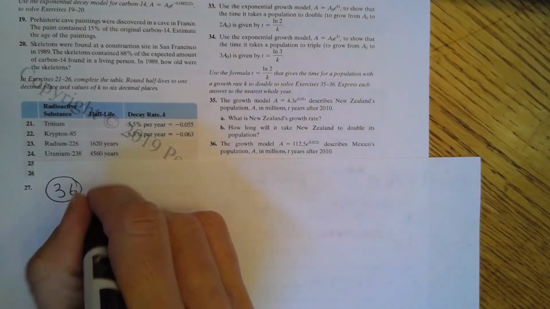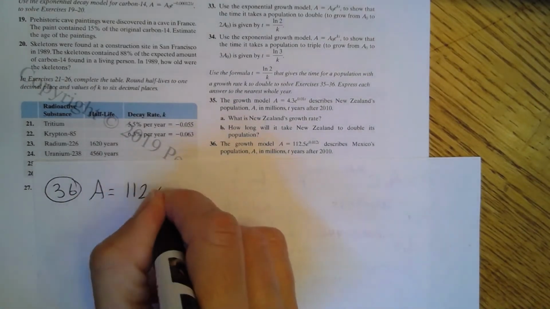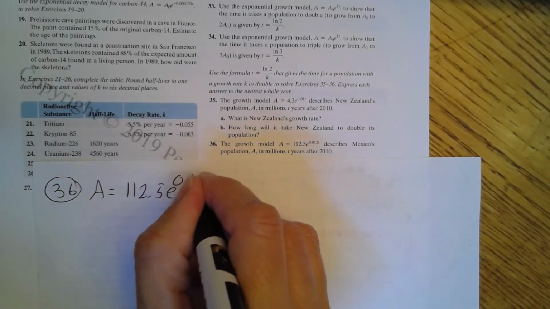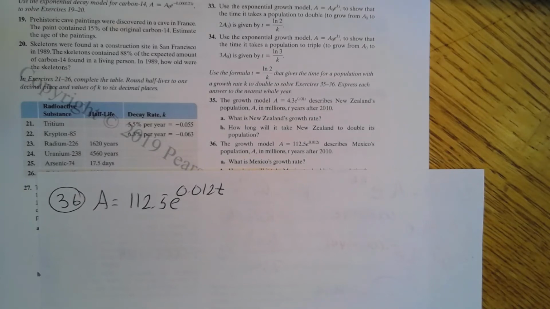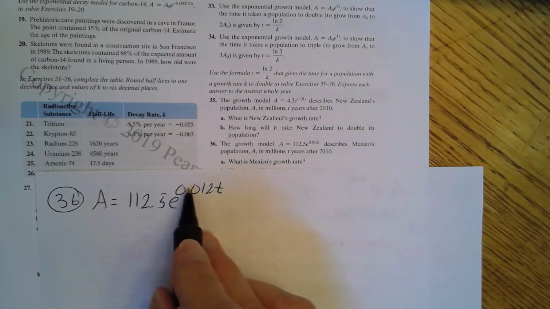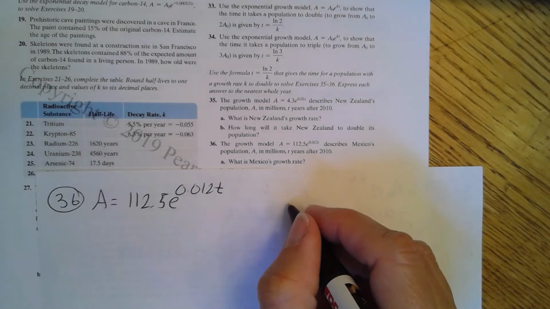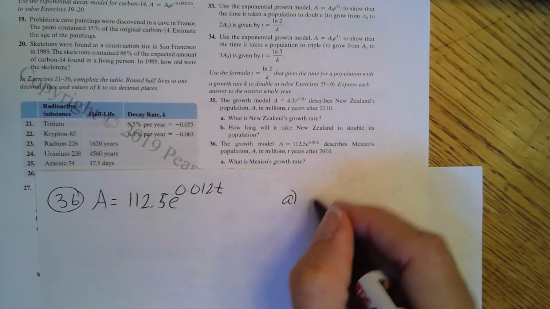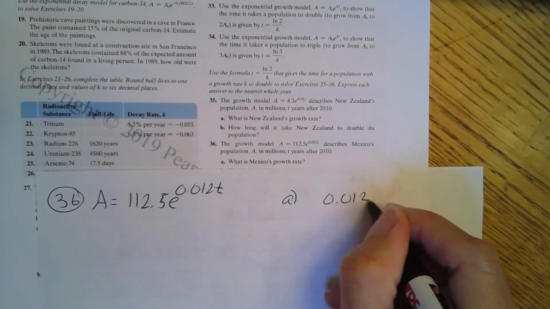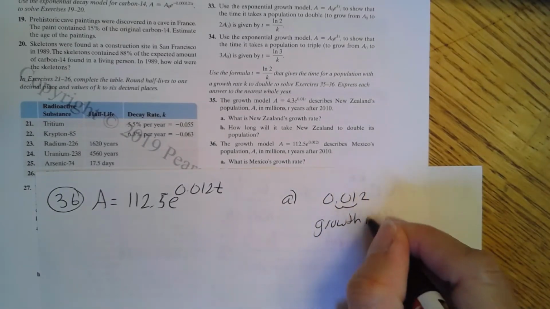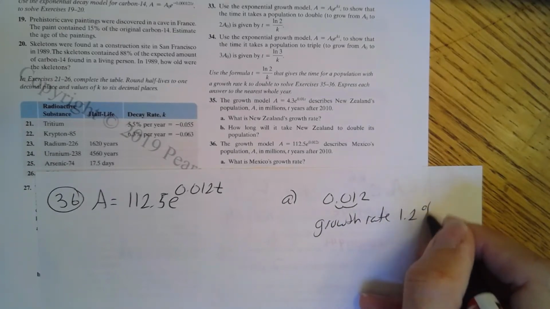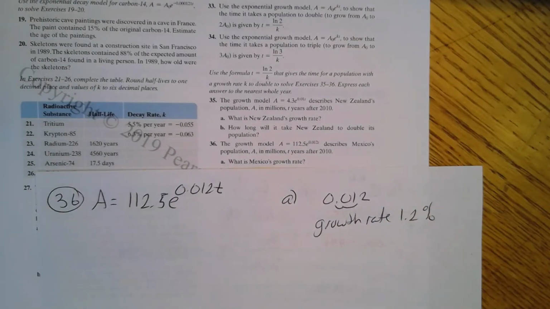So growth model A equaling 112.5 e to the 0.012 t describes Mexico's population, A, in millions T years after 2010. So what is Mexico's growth rate? Well, again, this is the rate up here, and when asked for the growth rate, make sure you put it as a percentage. So we're going to take the 0.012, move it twice to the right, so the growth rate will be 1.2%.